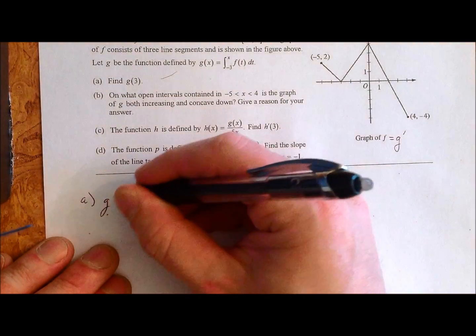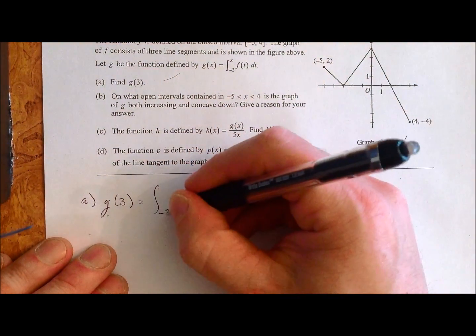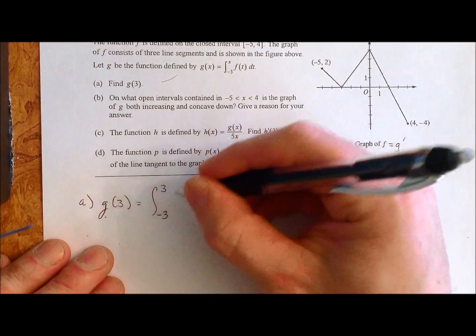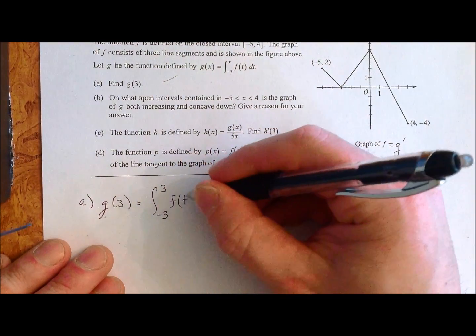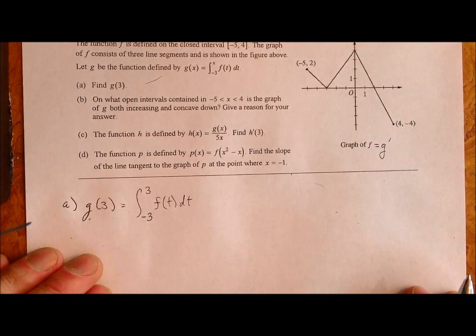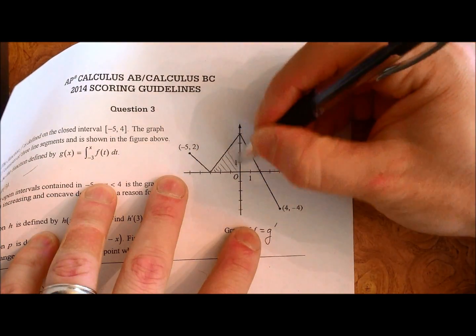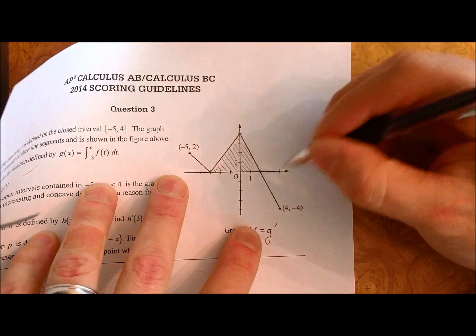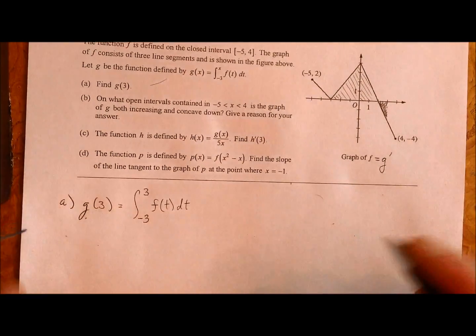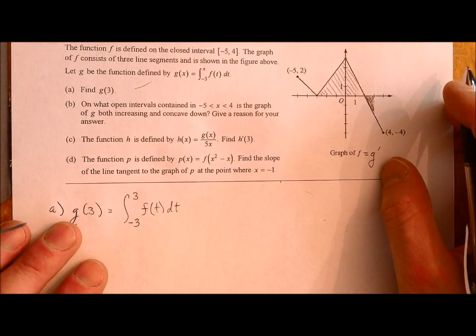g of 3 is gotten by plugging 3 into the expression for g. At this point, you need to find the value of that integral, and that'll be done by area. So the idea is to find the area of each triangle, you use 1/2 base times height.